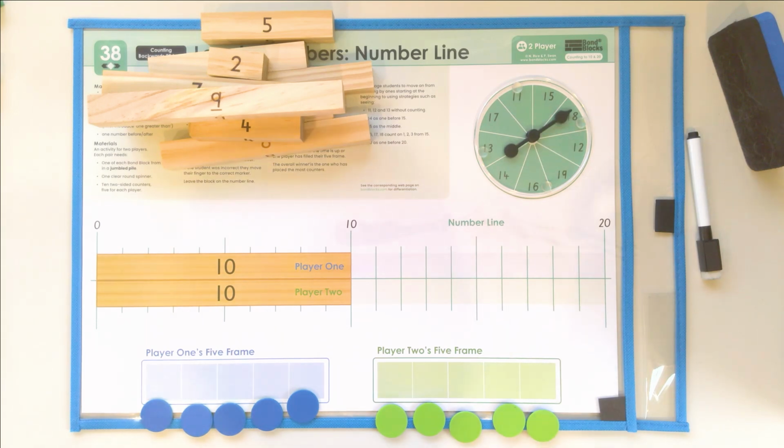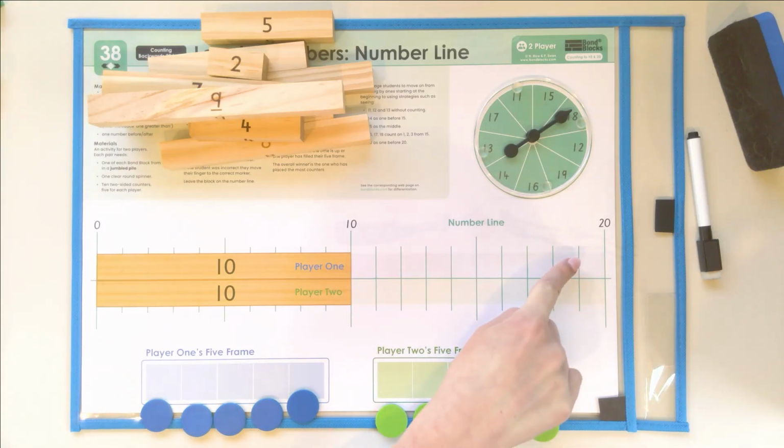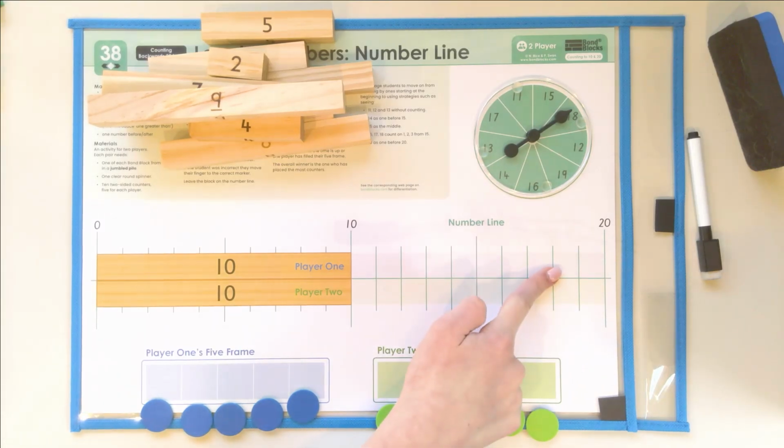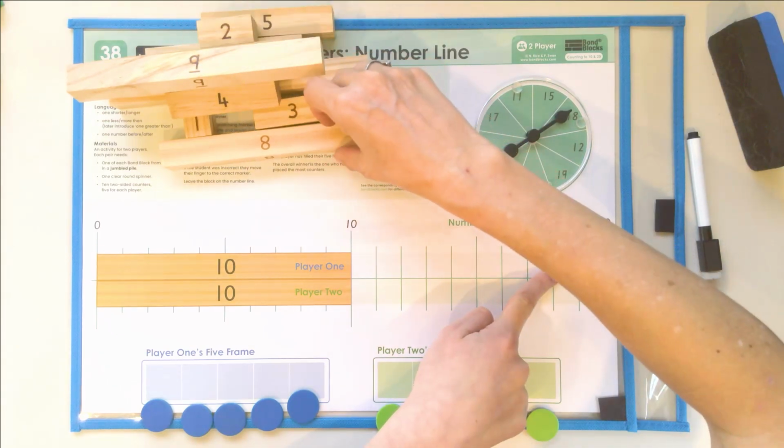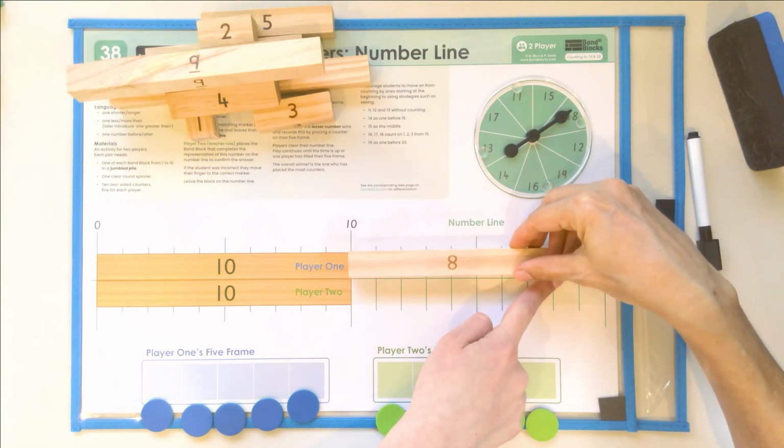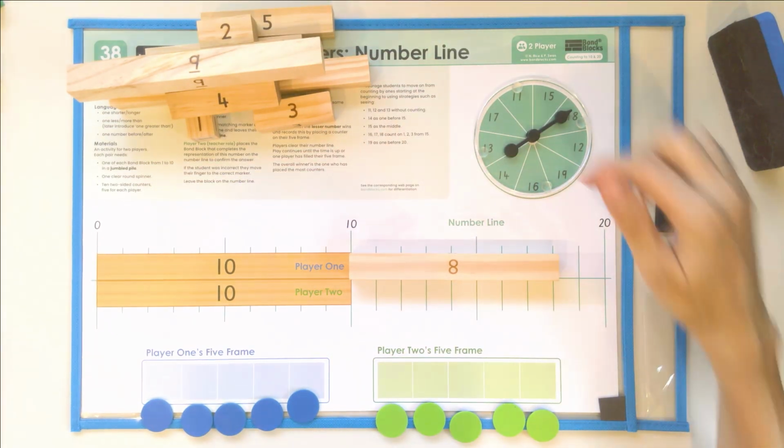18. Oh, that's a tricky one. Where do you think? There. I think it is very close to 20, 18. Let me check. Oh, well done. That was a tricky one, 18.